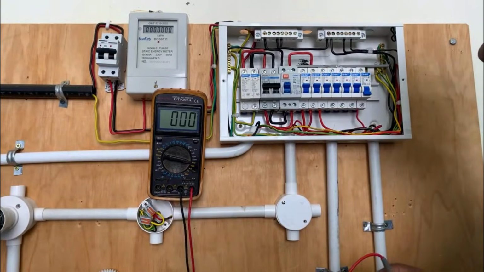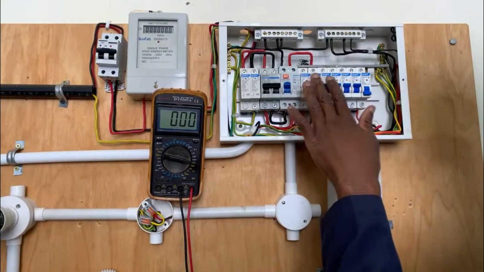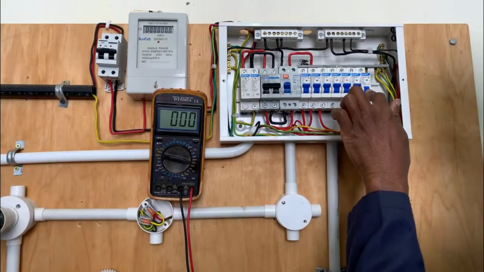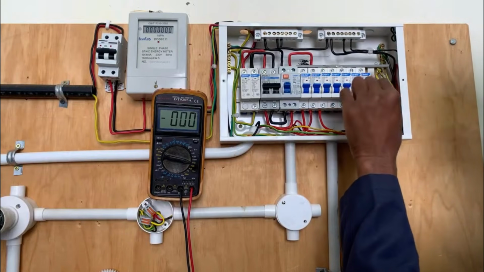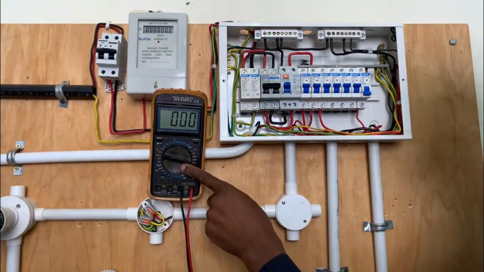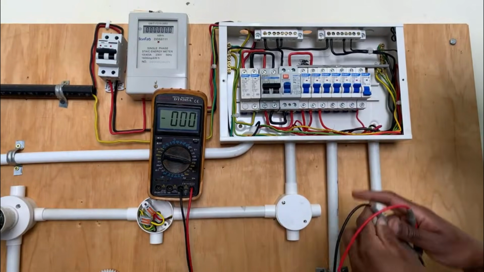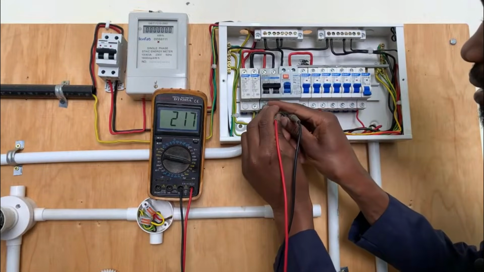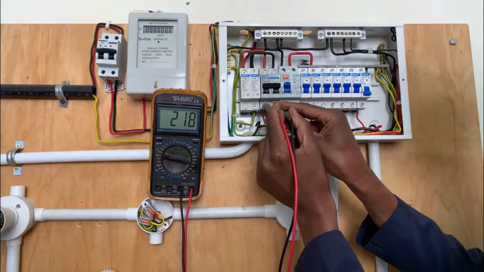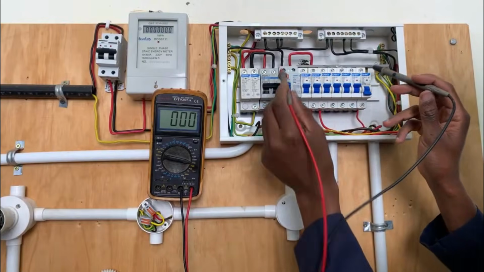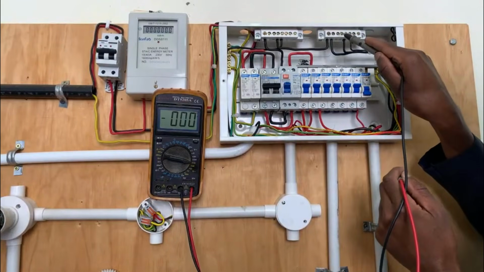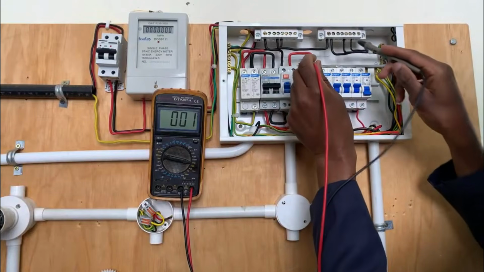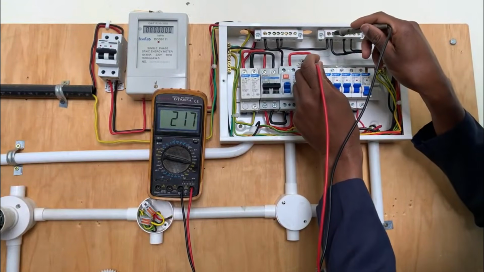Now, for other circuits, remember we said that circuits are controlled by MCBs. If at all there is a fault in that specific circuit, this MCB has tripped. We cannot attempt to turn it on because there is a problem. Now, it is still at the voltage setting. If we take the readings for the voltage, between the line and the neutral, we have 214. I'm using a different power backup. So if we take between the neutral bus bar and the live or the line bus bar, we expect a reading which is 216.